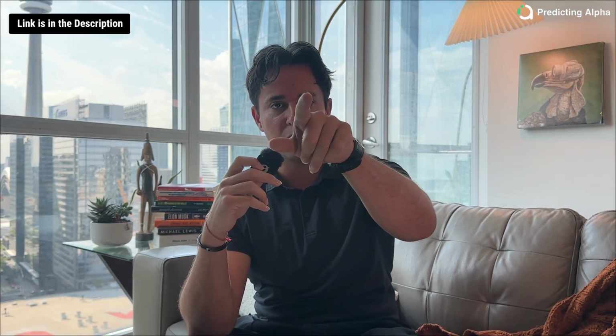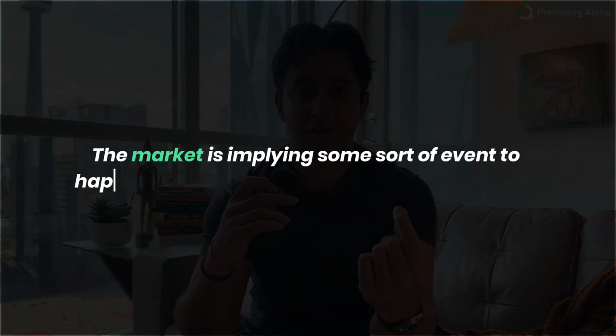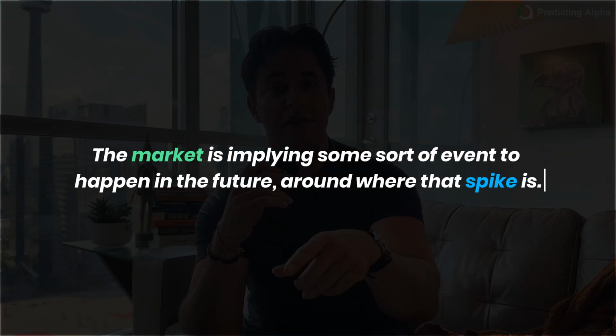Because once in a while, you'll be looking at the term structure and it will look relatively normal. And then you'll see this spike somewhere along it, right? It'll be like this, and then it'll go like this, and then it'll come back down. When you see a weird shape like that, what it usually means is that the market is implying some sort of event to happen in the future around where that spike is.